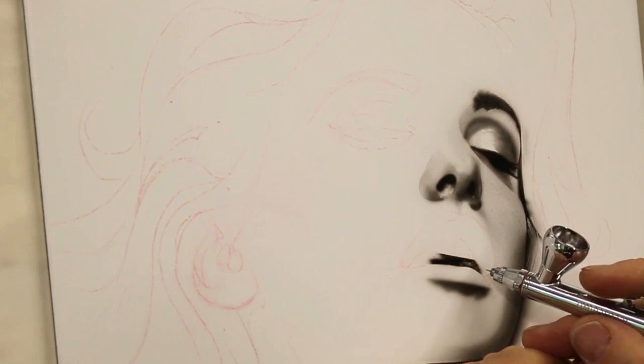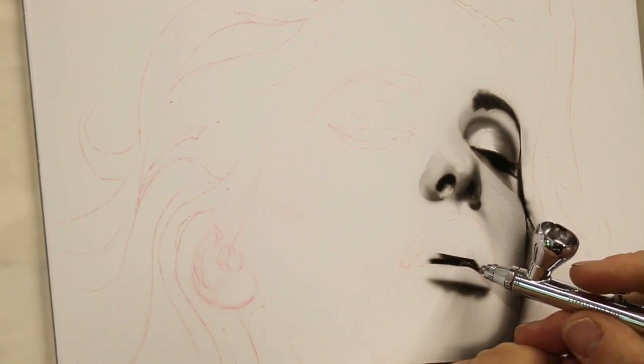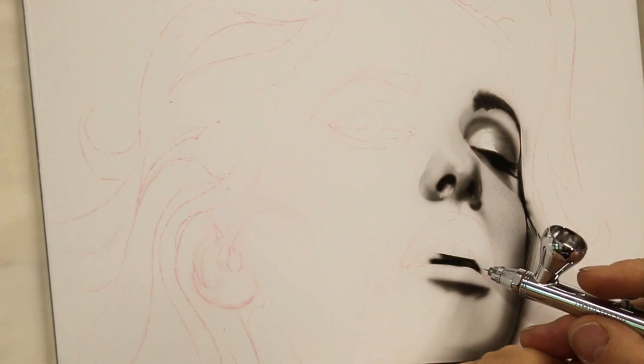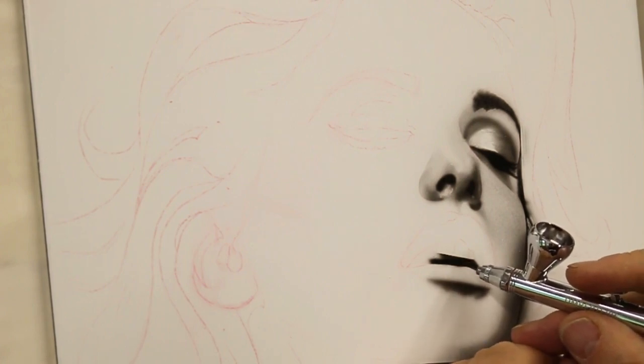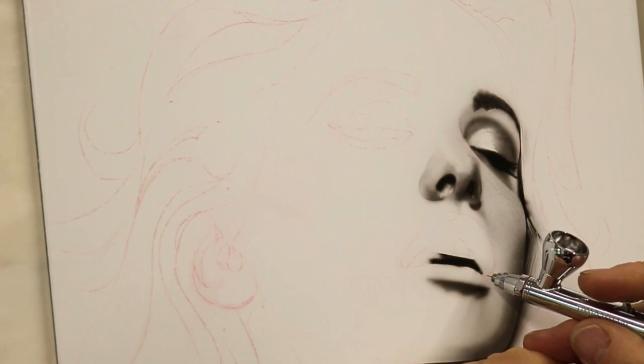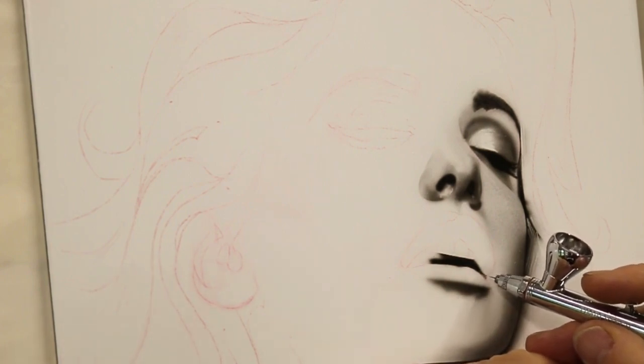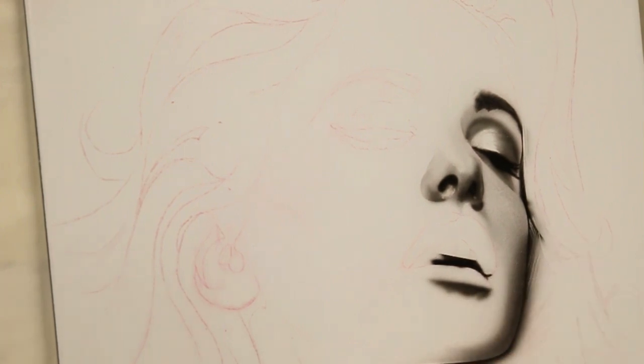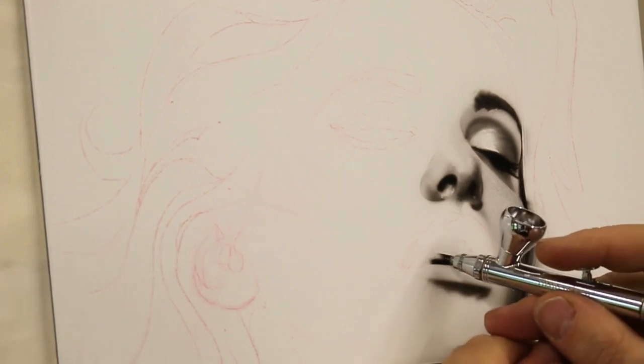You've got your map to work to, and you can erase to tidy up. And again, too much erasing can also lead to it looking too stenciled.